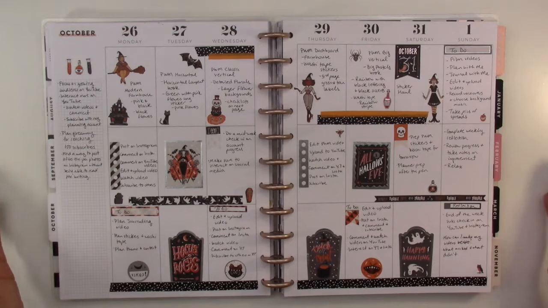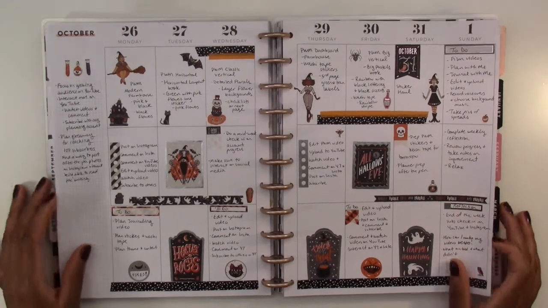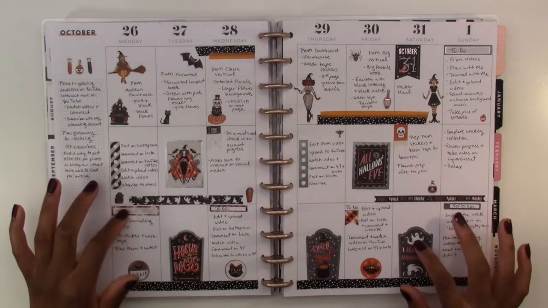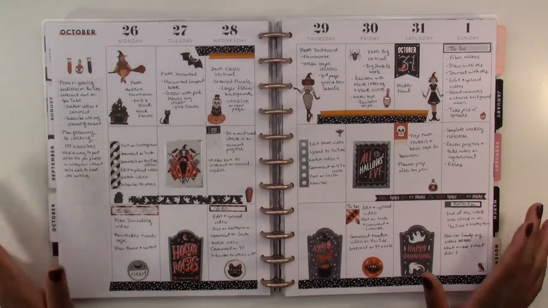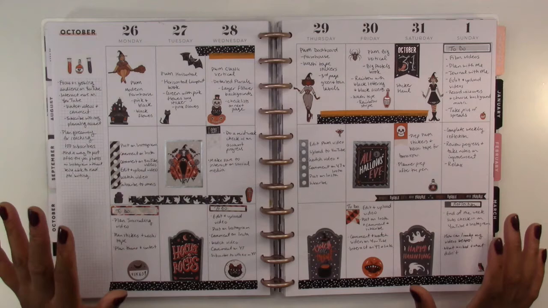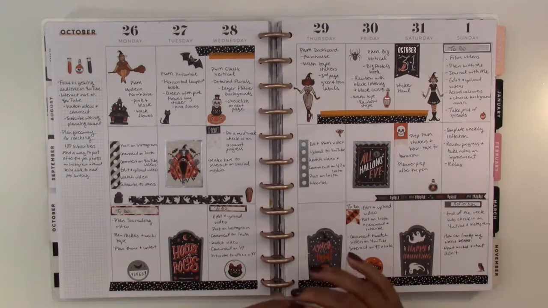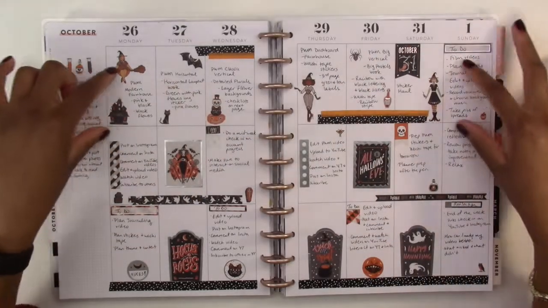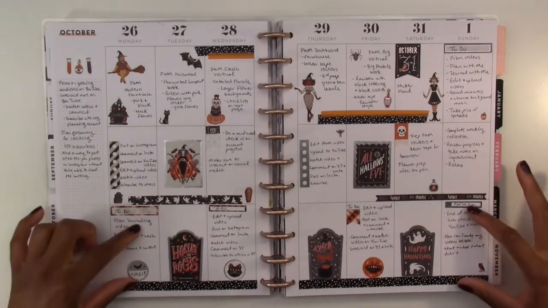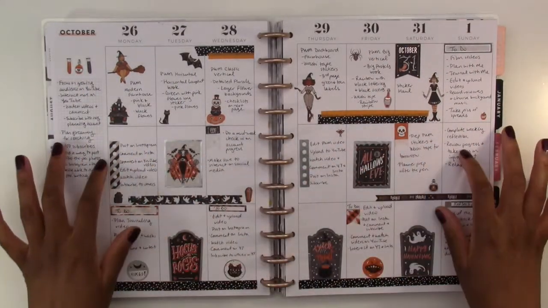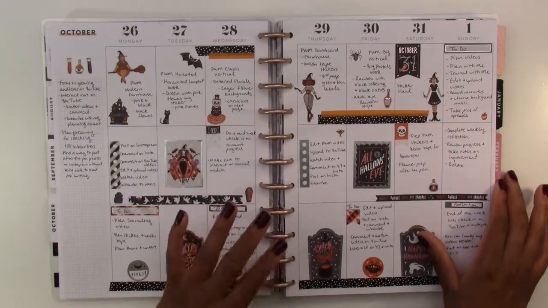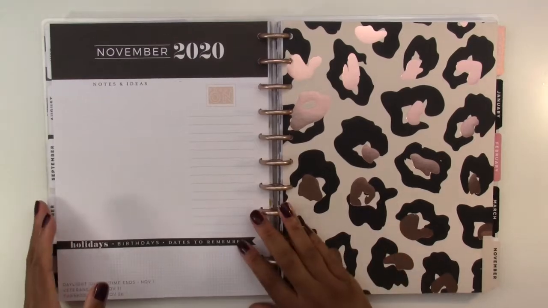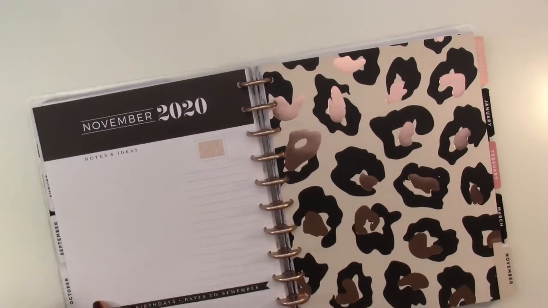And then we come to the Halloween spread, which I absolutely love how this turned out because I used the Craft Smart sticker book for this one, and it wasn't made for the happy planner, especially not the big happy planner, but I actually like how this turned out, how I used the small stickers at the top, how I used the tombstones at the bottom, and the squares and checklists in the middle. That worked out really well for this week. And that is the end of that one.